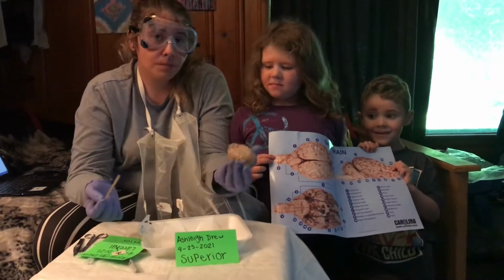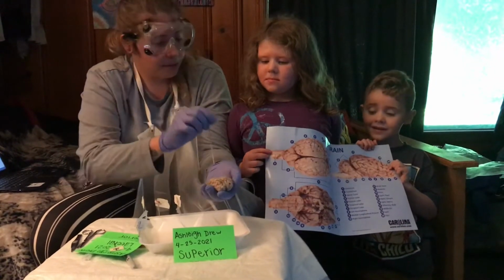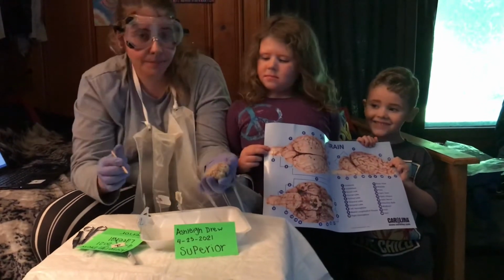is Ashleigh Drew, and this is the sheep brain dissection. This is Ever, this is Damien.